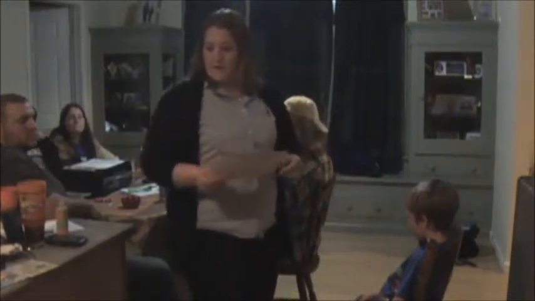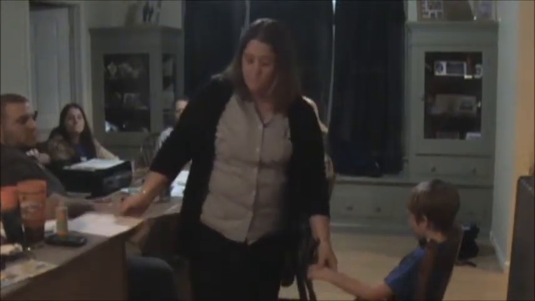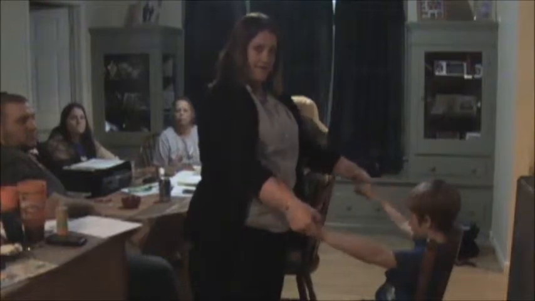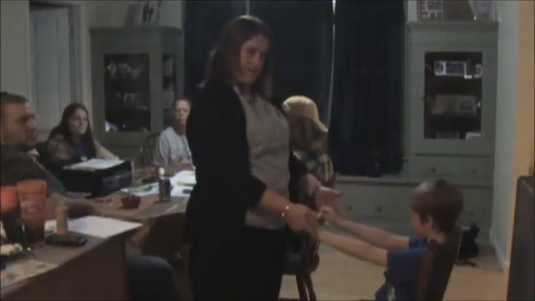You're then going to check their range of motion to make sure that all of their limbs move the way that they should without causing any pain. So you want to move the arms up and down, side to side, and then have them squeeze your hands.